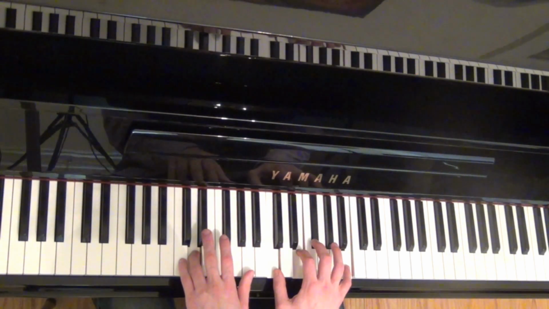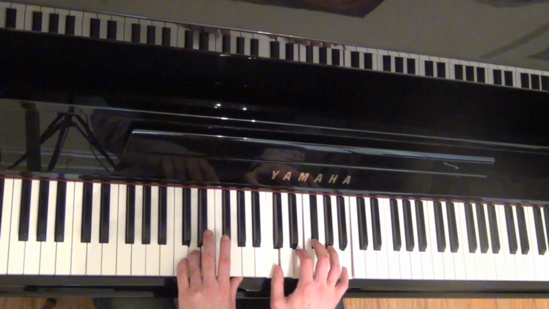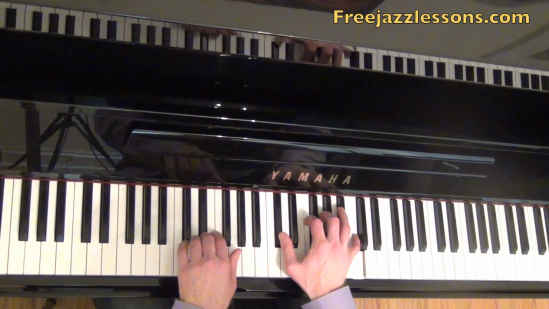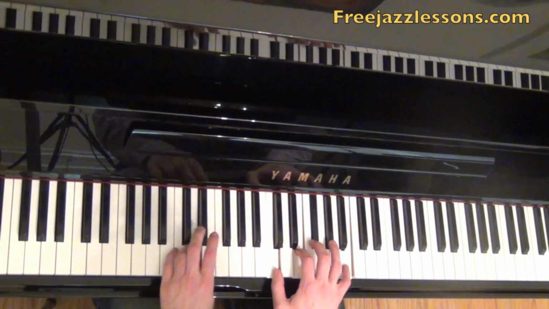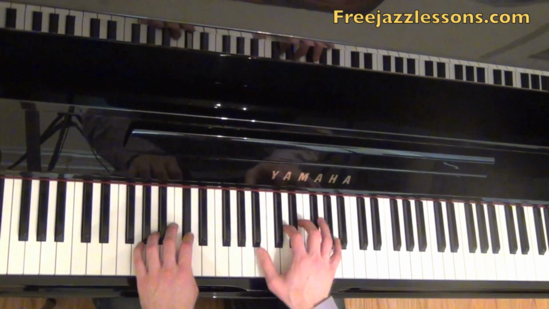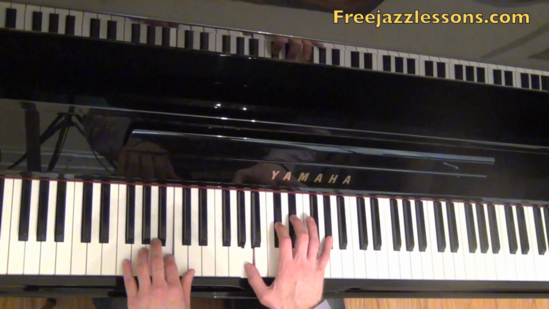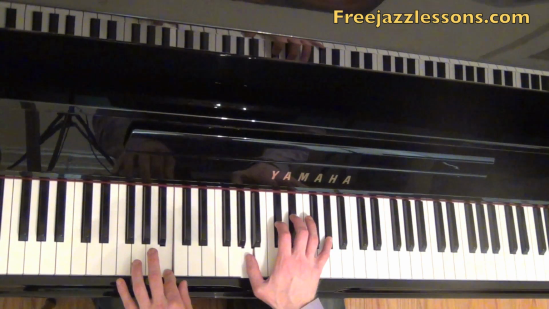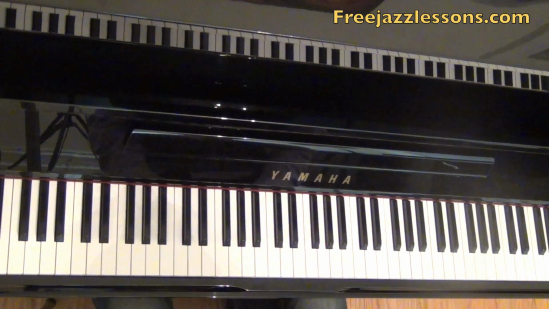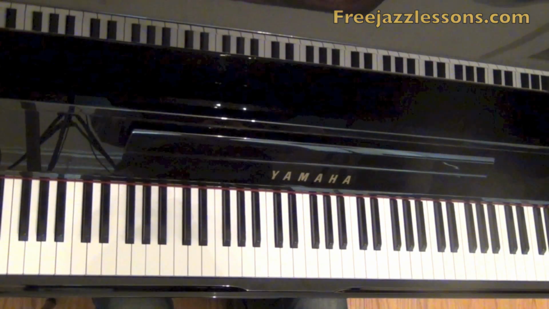So here it is in the key of D, for example. Here it is in the key of E flat. So you're gonna wanna spend time learning this voicing in as many keys as you can. Real popular voicing, obviously very cool sounding, and you're really gonna get a lot out of spending some time with this voicing.